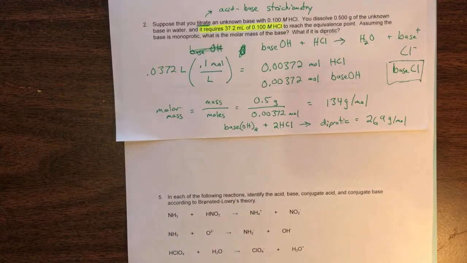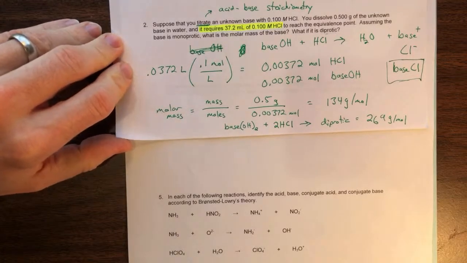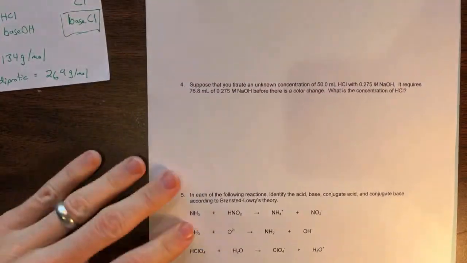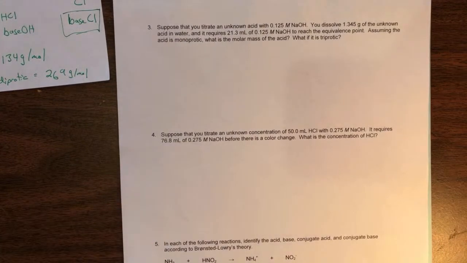Okay? All right. So we're going to see a couple other of these types of problems, a couple of titration ones from your homework. Let's go through those. All right, and we have number 3 here. We're going to titrate an unknown acid. You've got a sodium hydroxide solution, and we have a mass of the unknown acid.